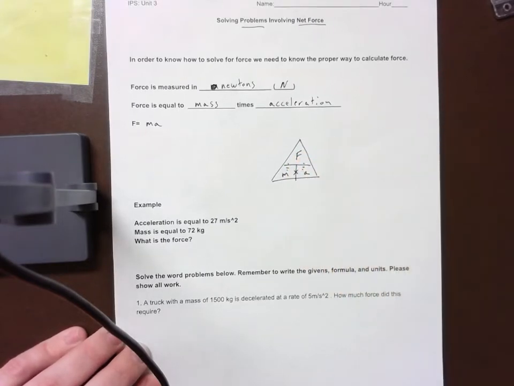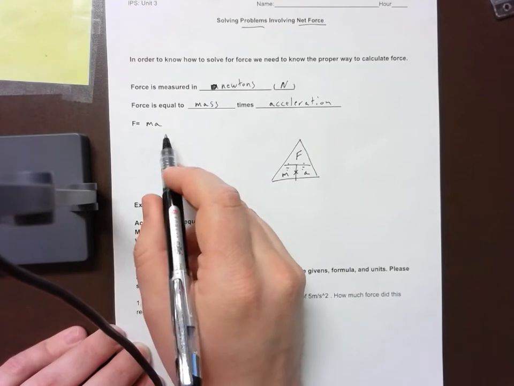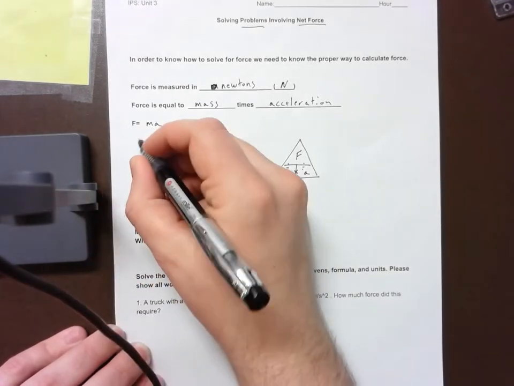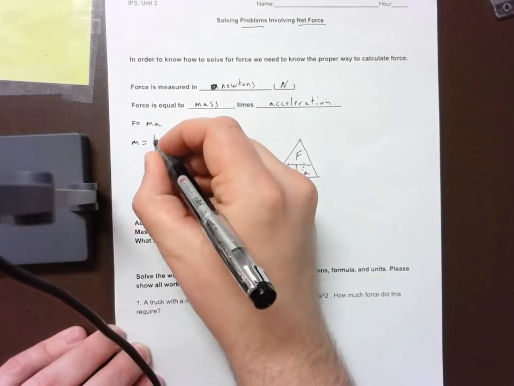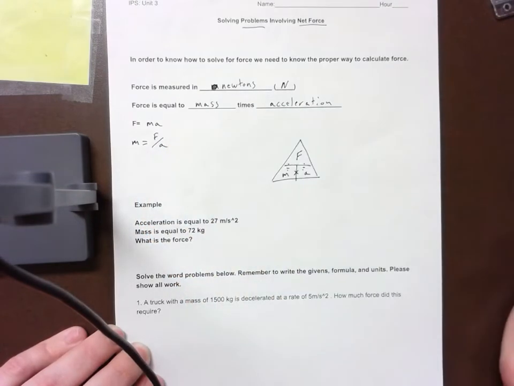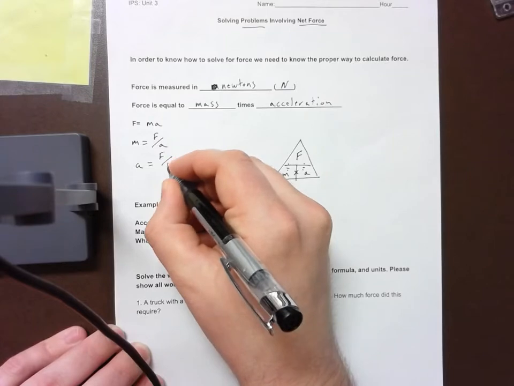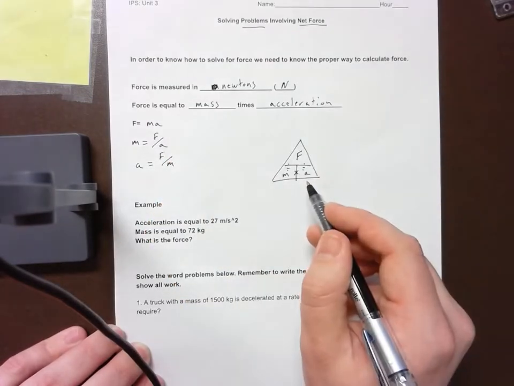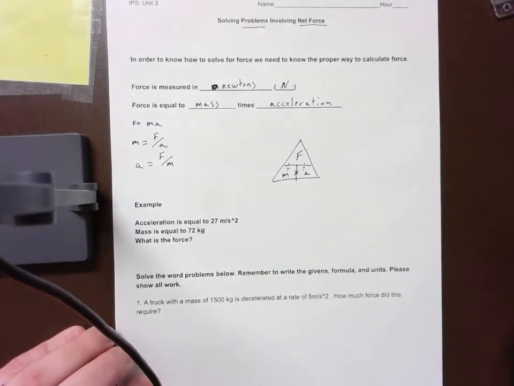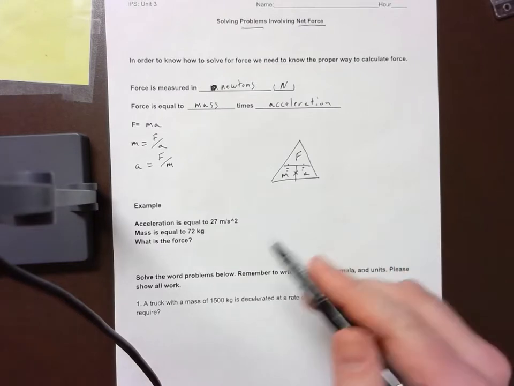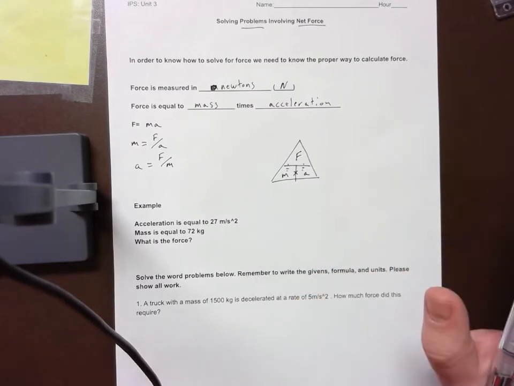Alright, so if force equals mass times acceleration, that means mass equals force divided by acceleration, and acceleration equals force divided by mass, just like our pyramid says. So our first example shows what we have on here. We do it together, we should be able to do all right.